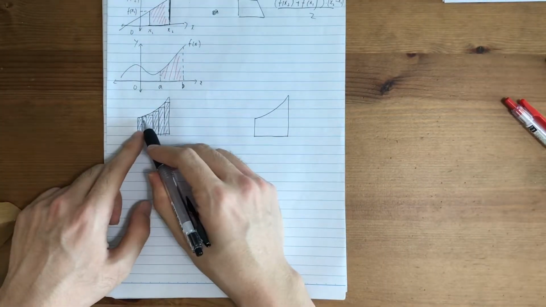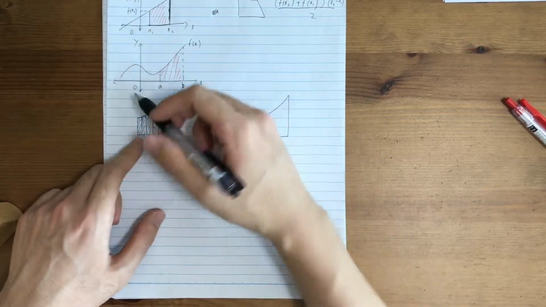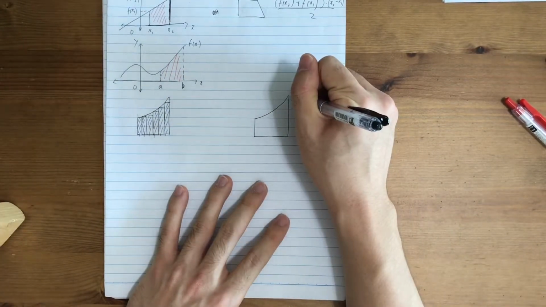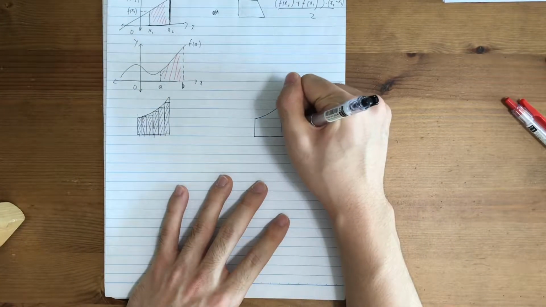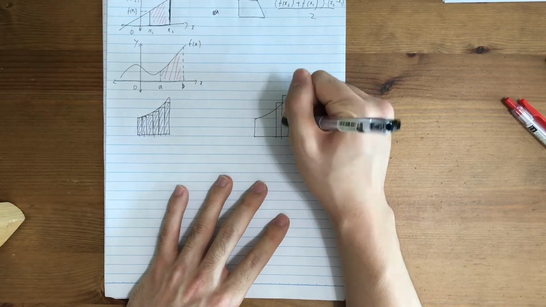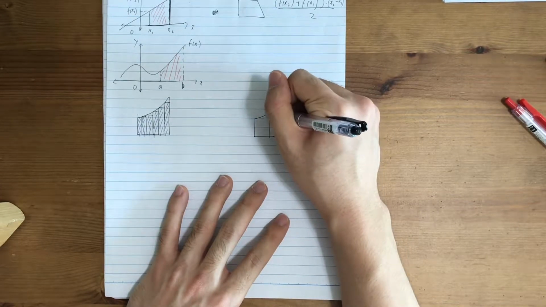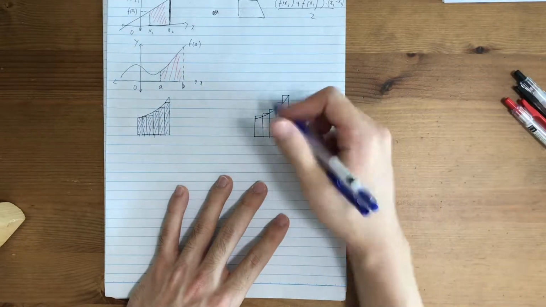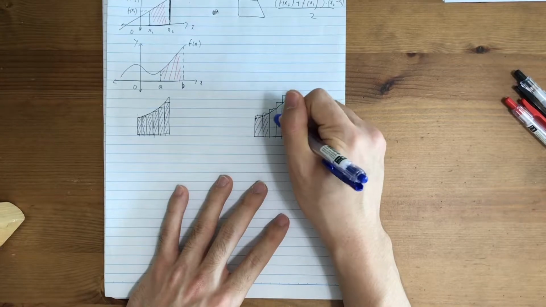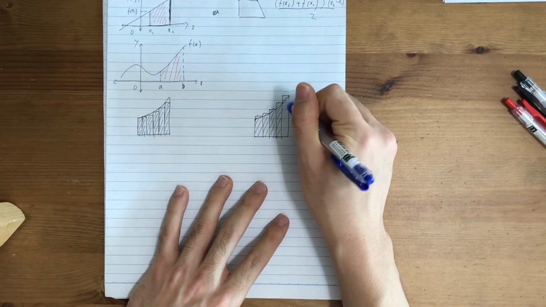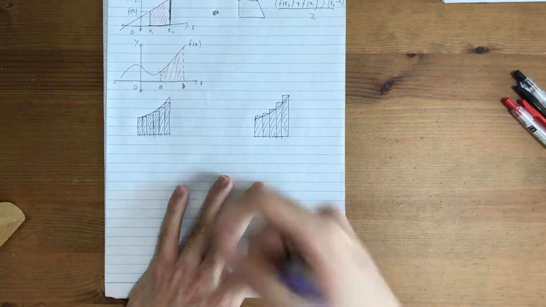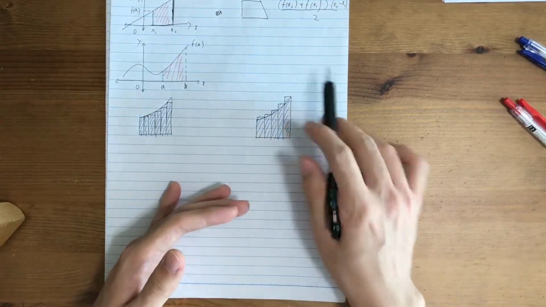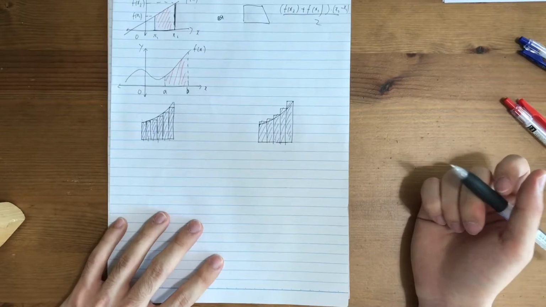Notice that all the rectangles are within the curve, within this region, but we can try to construct the rectangles outside the region, something like this. Some of these rectangles will be larger than the area we want to look for, and this is also another way of approximation.